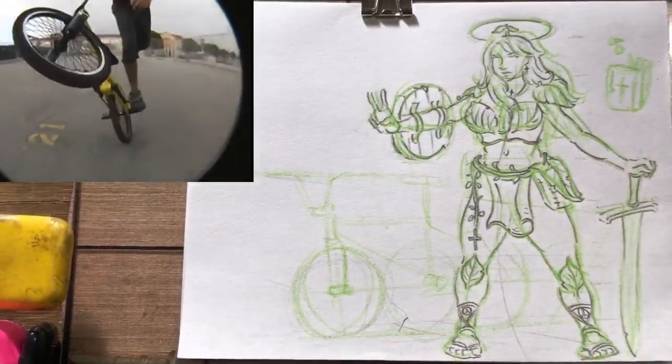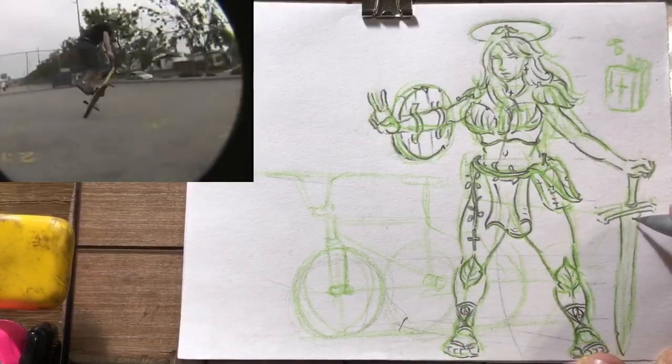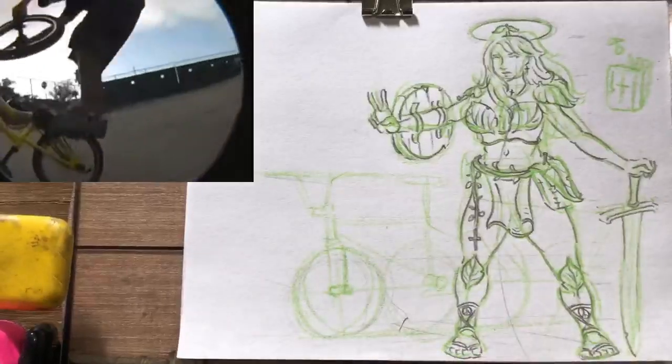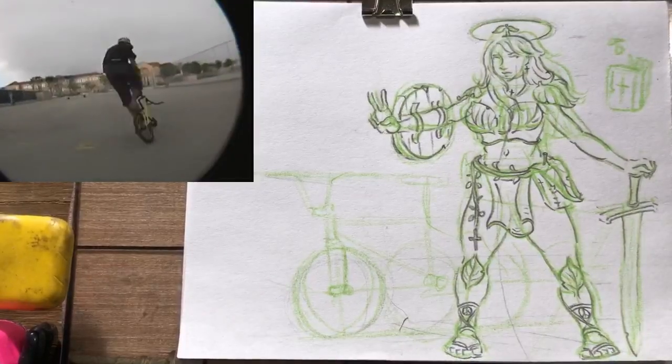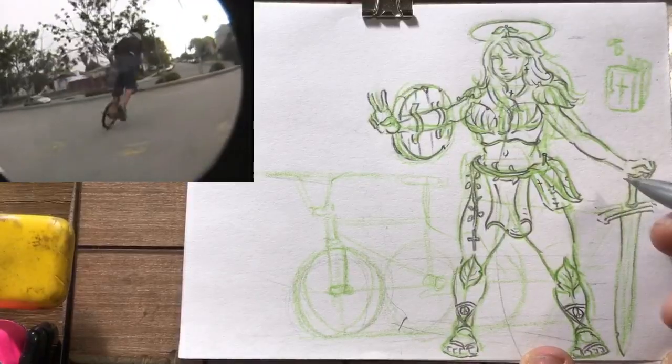Check this out. We're gonna put a heart on the sword. Love your enemies. Oh, that's just funny, man. That's just so gnarly.